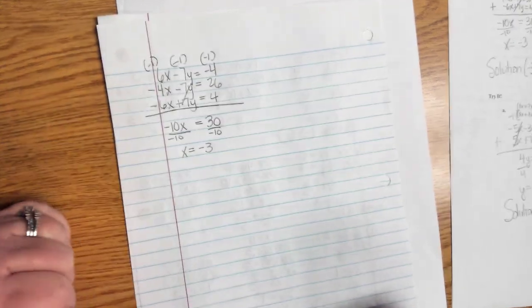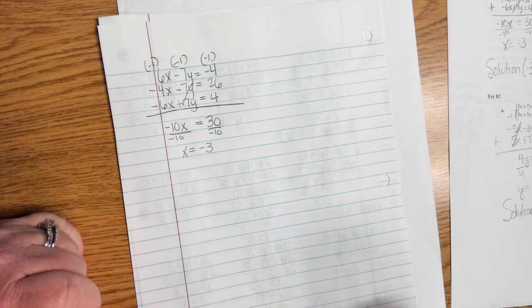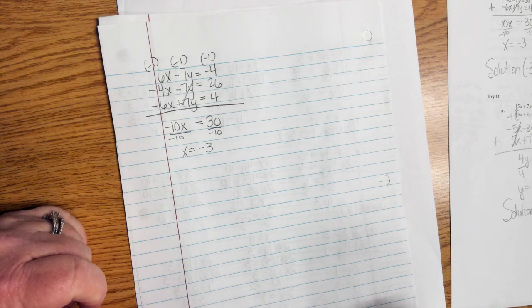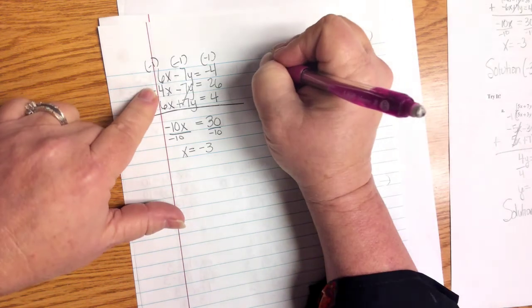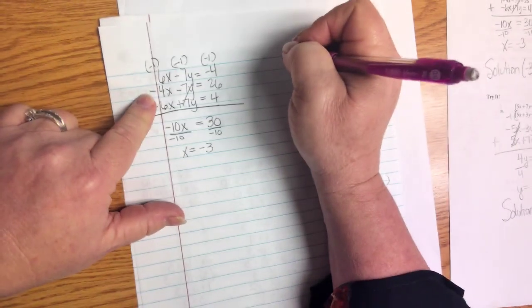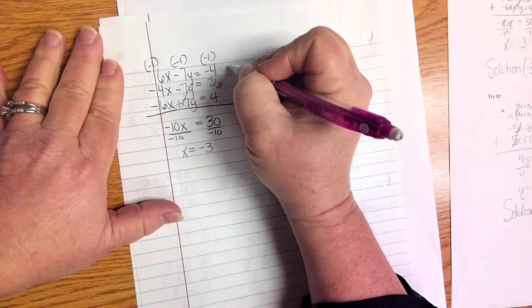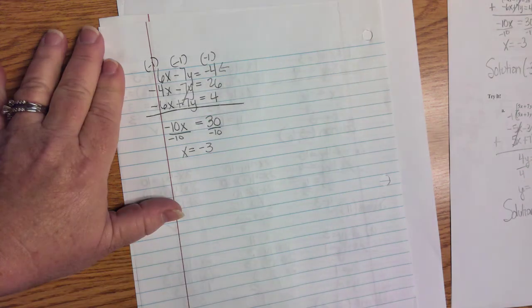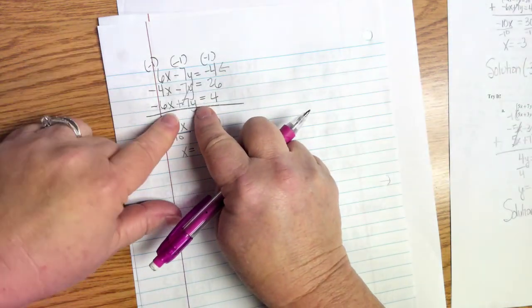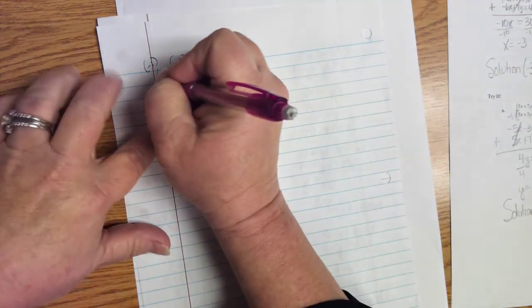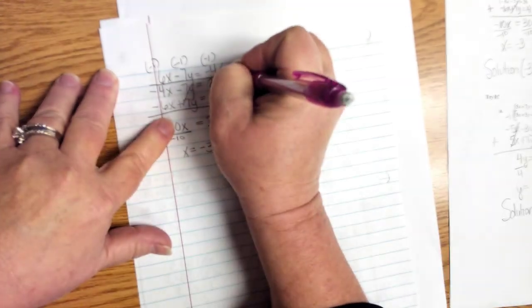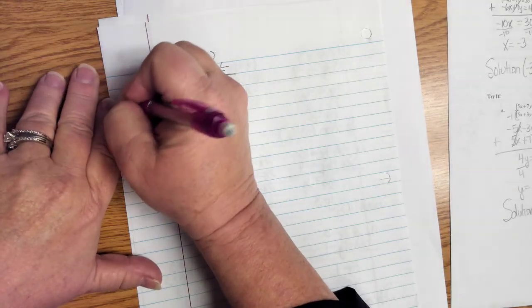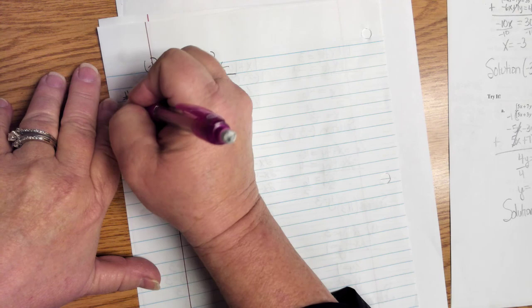Now I've got to go and plug it in, and I'm going to use my original, which was, you can't go back and use this one, okay? Because I manipulated it to be this. So now it's as if I have these two equations.